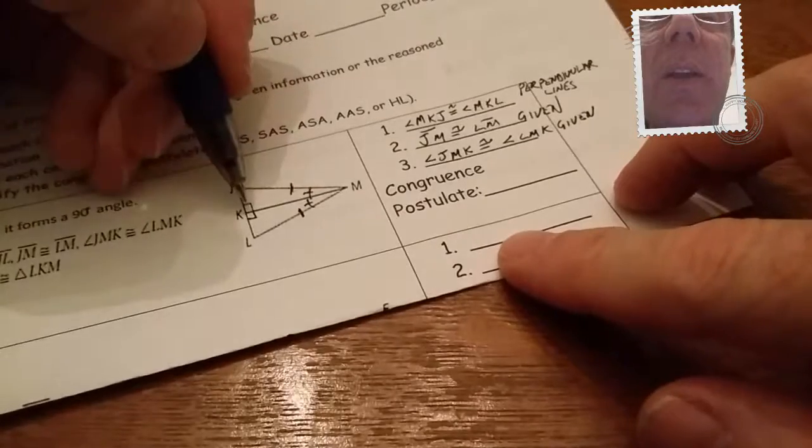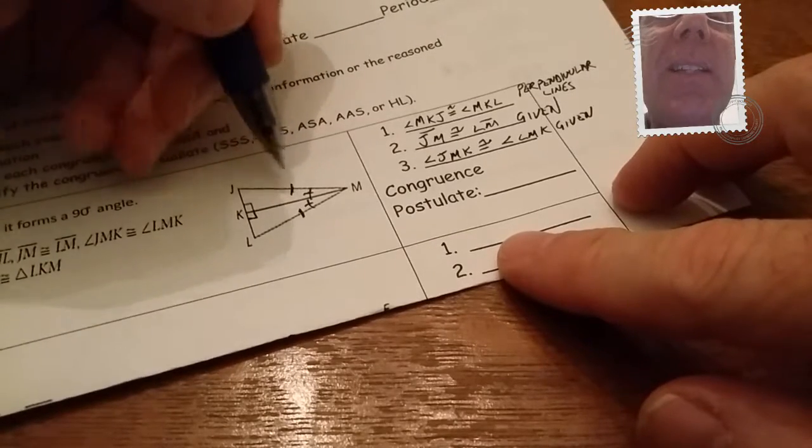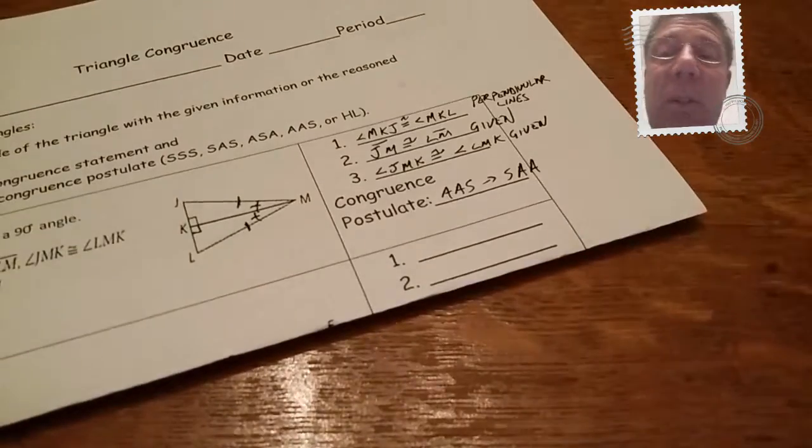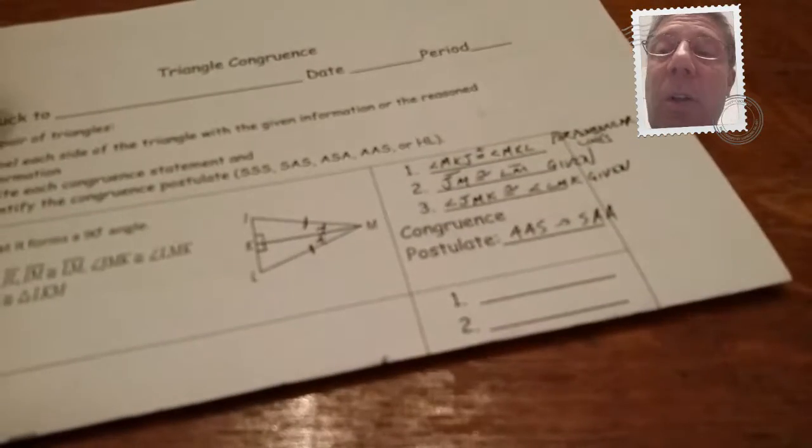So let's see. I have an angle, and a side, and that side is not included because it's not between the angles. So I'm going to say angle, angle, side. Some of you guys are going to be flat backwards, which is okay, and you're going to say side, angle, angle. And that's pretty much how we do all of this mess. And I've gone a little bit longer than I had hoped.